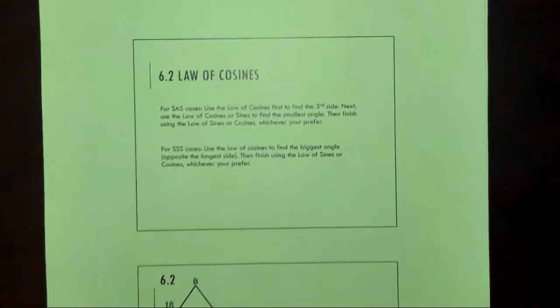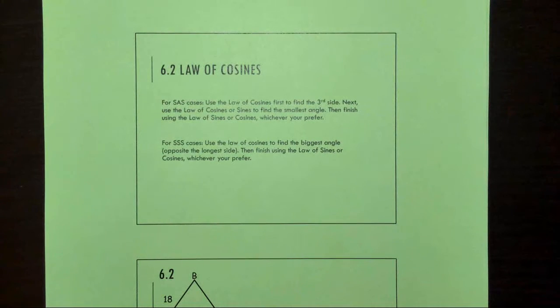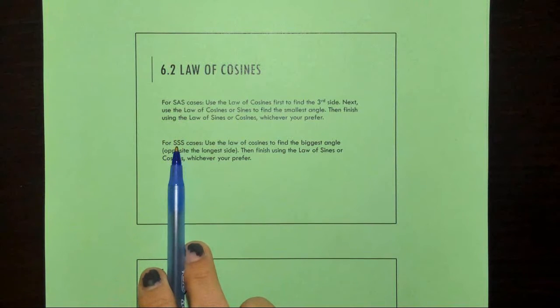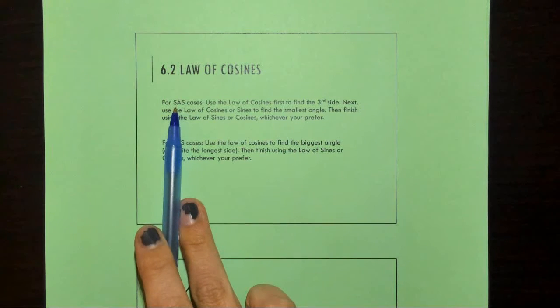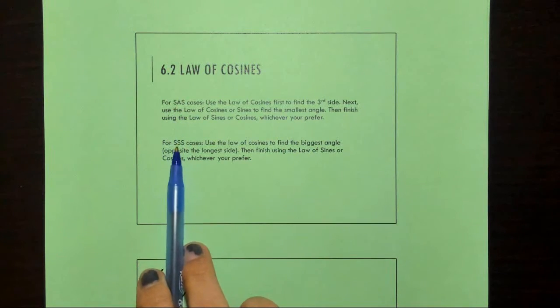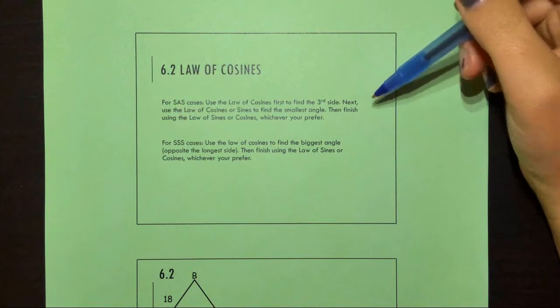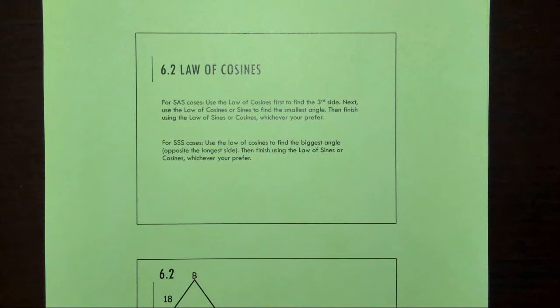So we are going to be using the law of cosines for 2 cases: when we have side angle side and when we have side side side. So 2 sides given to us and the angle in between, or 3 of the side values. Now, there are some tricky things you need to be aware of. For your side angle side case, the first thing you want to do is find the value of the third side.